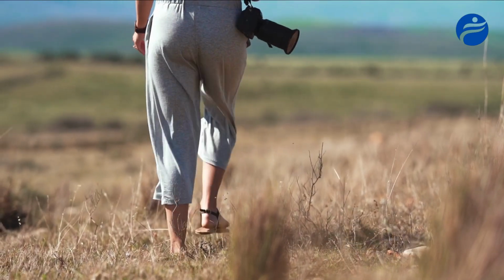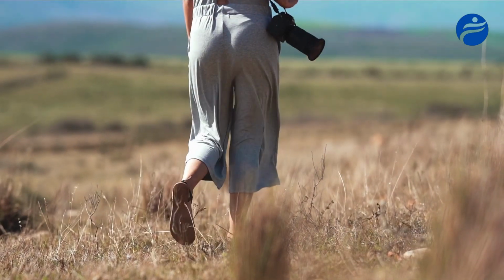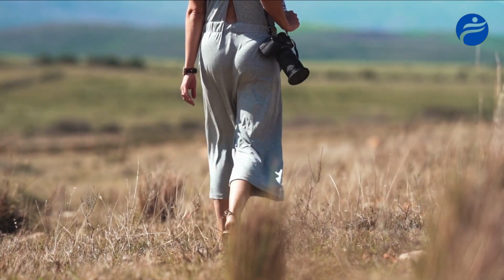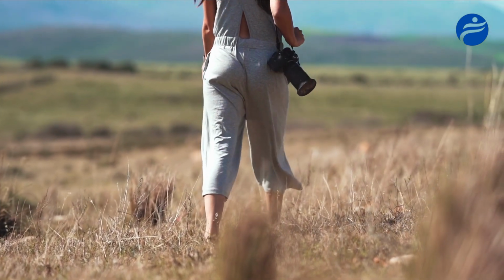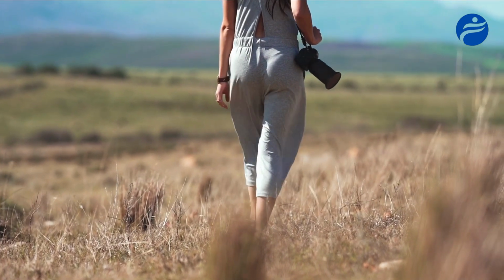Window light. If you are shooting indoors, windows are your best friend for soft lighting. Position your subject near a window with soft, indirect light.